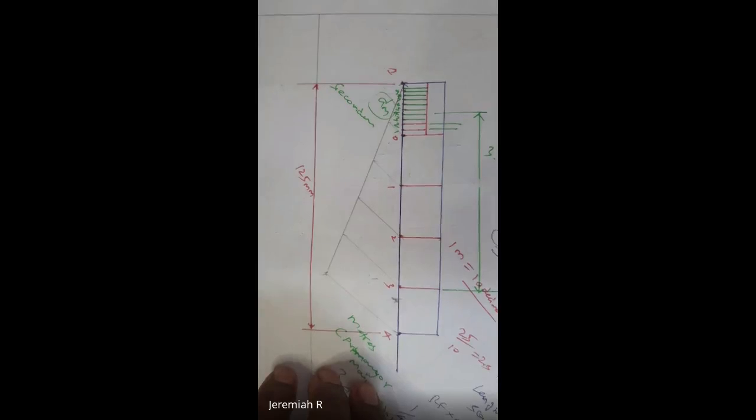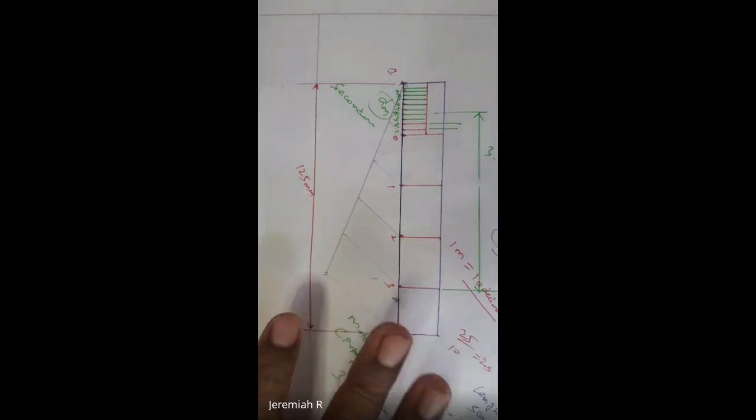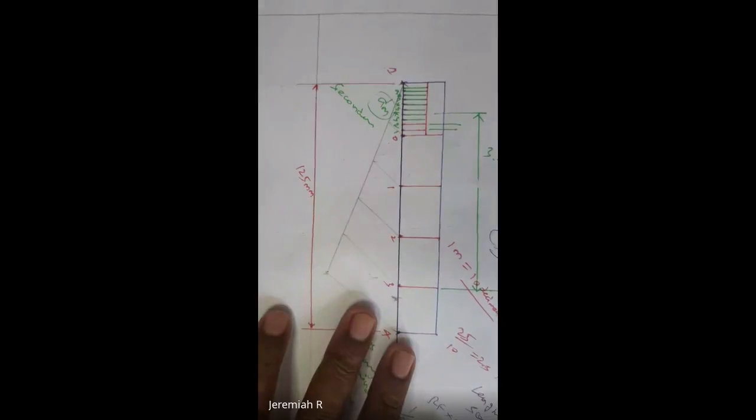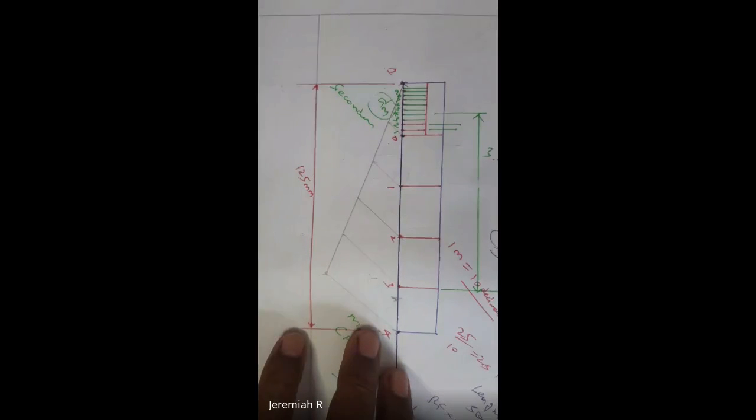So we have seen what are the different types of scales. Six methods are there, but among that, plane scale, vernier scale, and diagonal scale are in your syllabus. Either we'll have a question from plane scale, vernier scale, or diagonal scale. So plane scale, I told you, we can specify two dimensions.